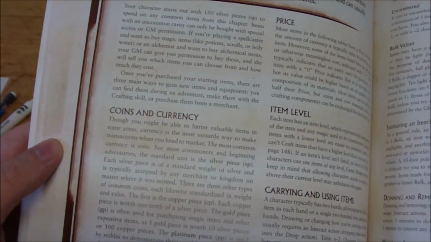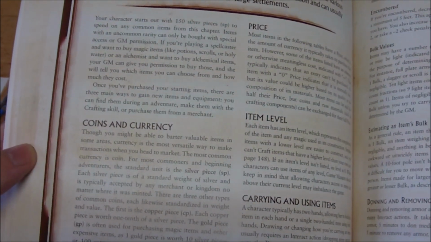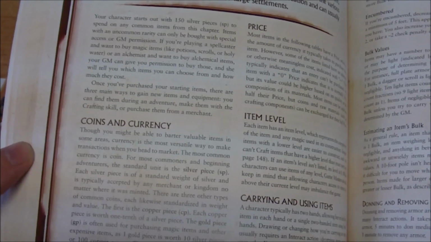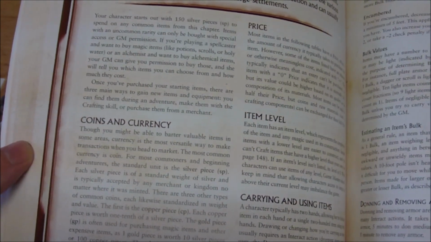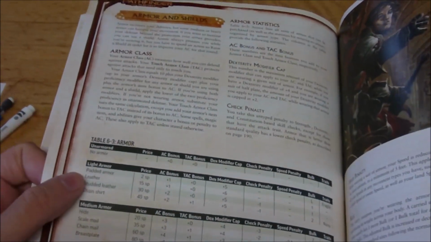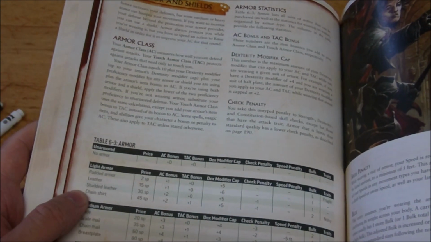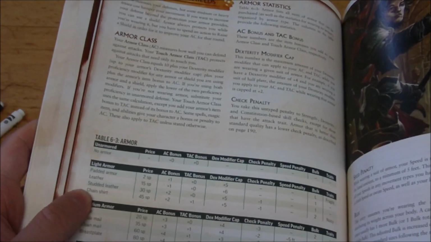Once I reach 7 bulk, I'm considered to be encumbered. So if you're encumbered, decrease your speed by 10 feet to a minimum of 5. This applies to every movement type you have. You also increase your armor's check penalty by 2 or take a -2 penalty if you're unarmored. So I really don't want to get beyond 6 bulk. So I think that the studded leather armor is going to be the way to go. So I start off with 150.